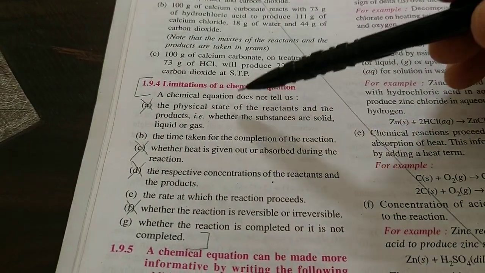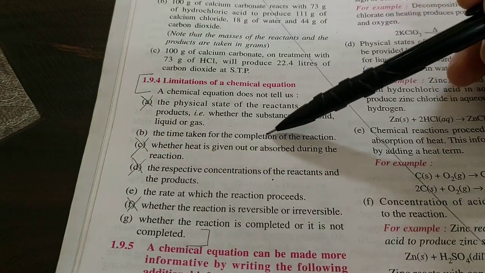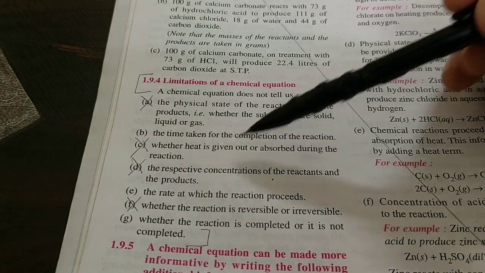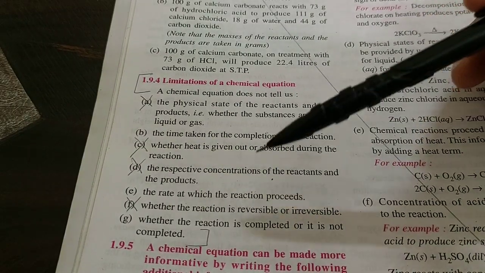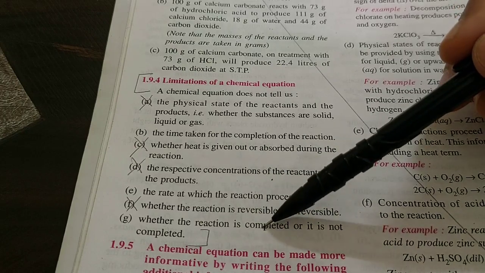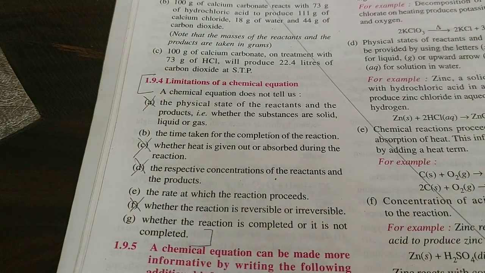In a chemical equation, we don't get to see the time taken for completion of the reaction. We don't know what is the rate of the reaction by just looking at an equation, and we cannot find out if the reaction is complete or not by just looking at an equation.